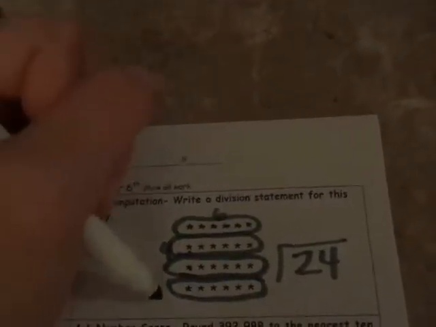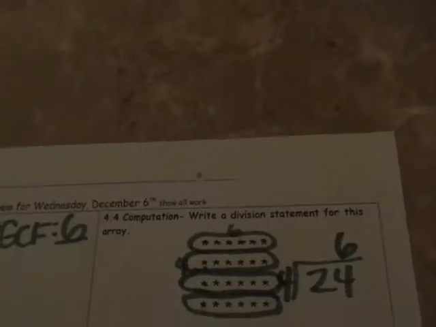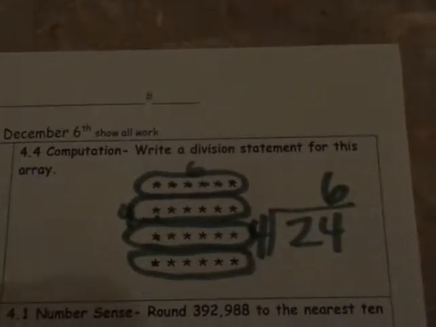So division is splitting numbers into equal groups. So here are 4 equal groups. So that's our divisor, which gives us our quotient of 6. Notice how my quotient is lined up in the ones place. That's important when writing division statements.